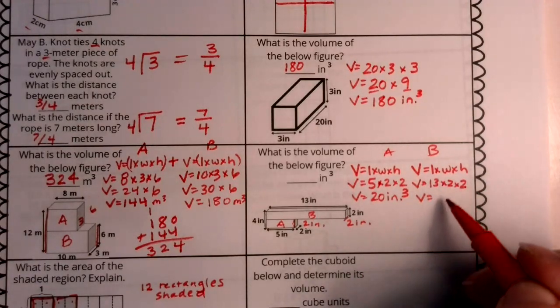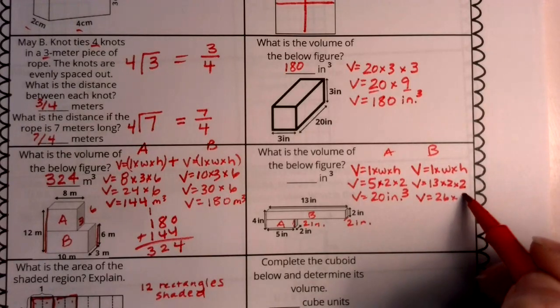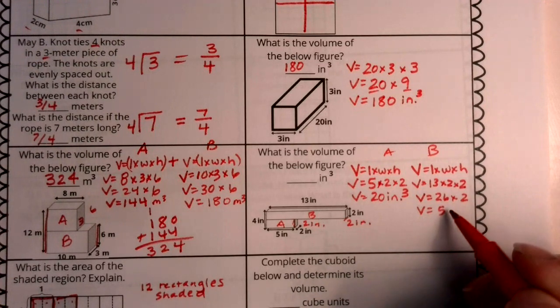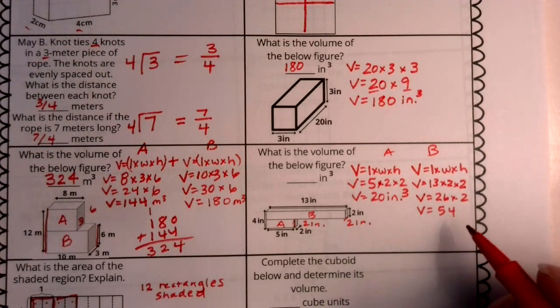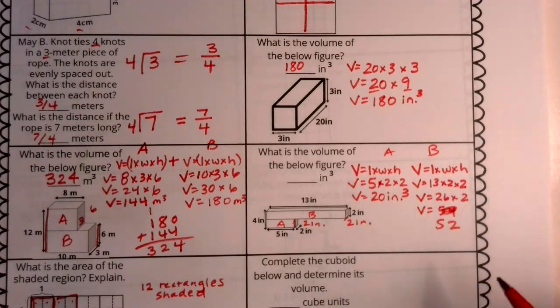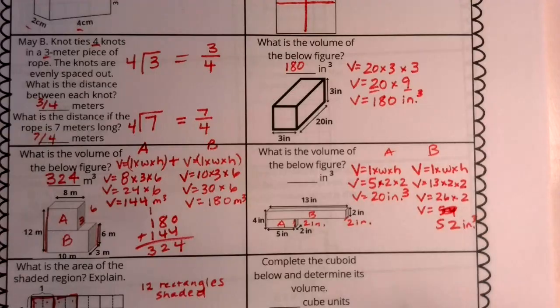I see that I've got 13 times 2, which is 26. And then I'm going to be taking 26 times 2, which gives me an answer of 54. Now let's join these together. Actually, this gives me not 54, 52. Now we've got it. All right, we have 52 what? Well, it's 52 inches cubed.